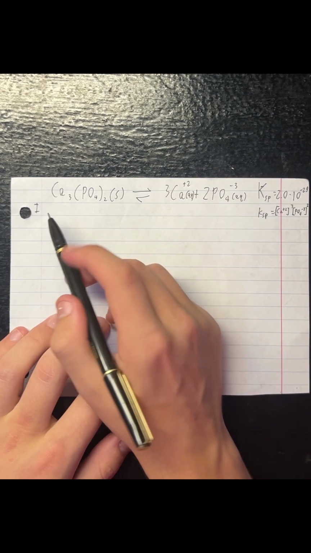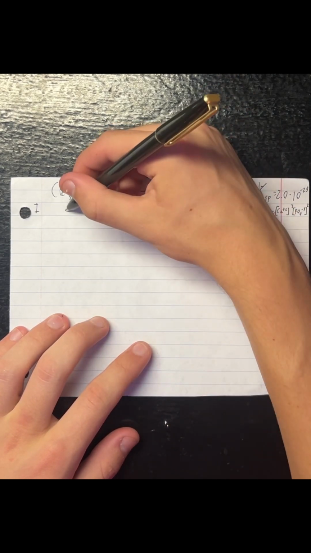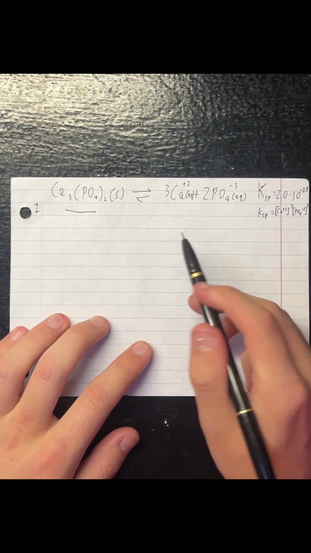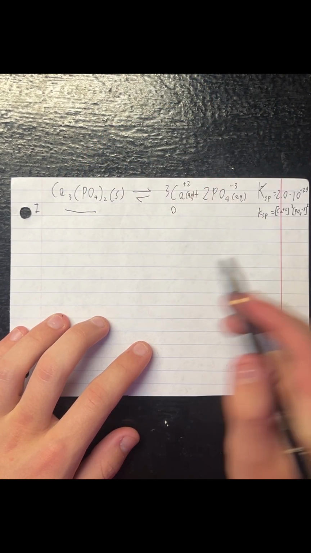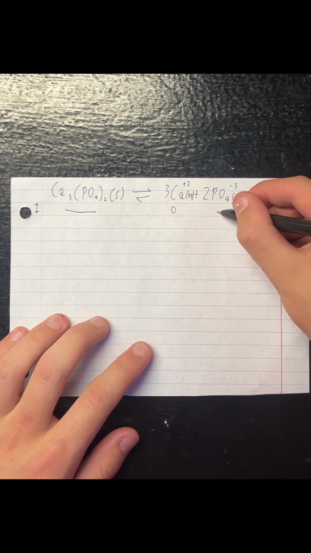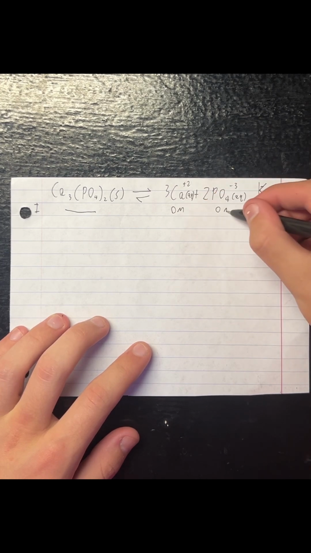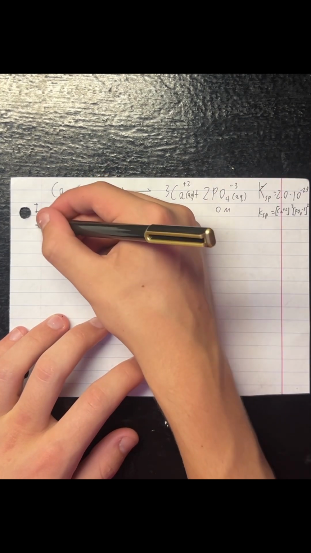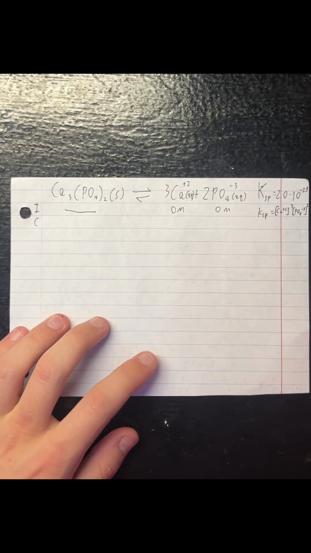And then our initial: this is a solid, so there's no concentration. This is given as 0 concentration, and this is given as 0 molar. Then we can do our change, which is our C. So we can plug in to find our Q, and we can plug it just into that. So it becomes 0 pretty much times 0.